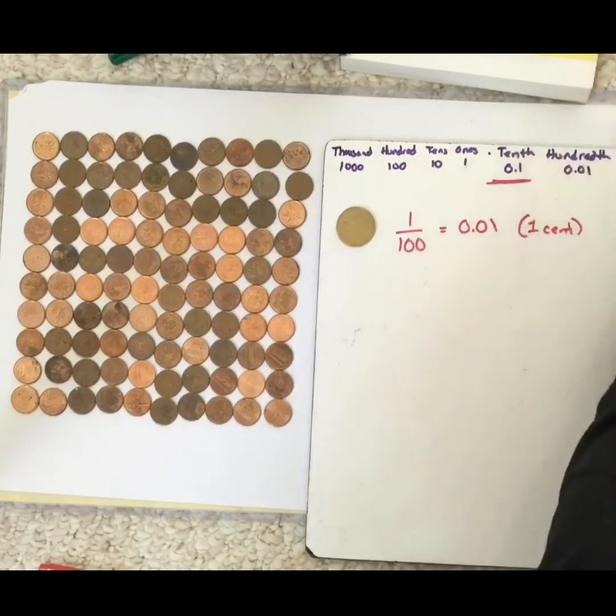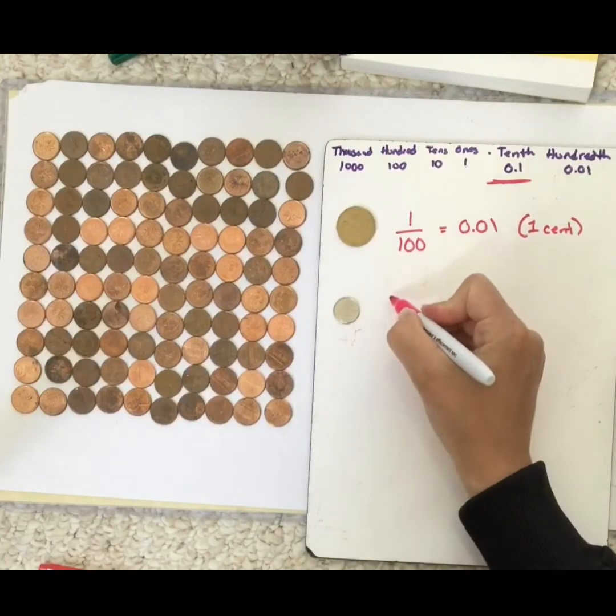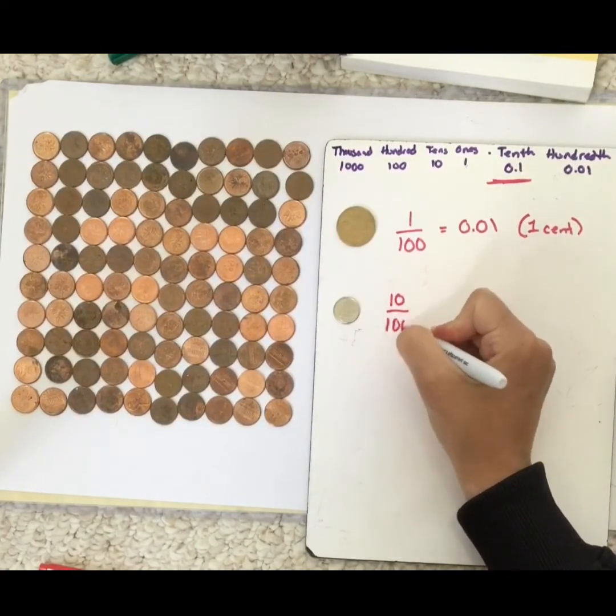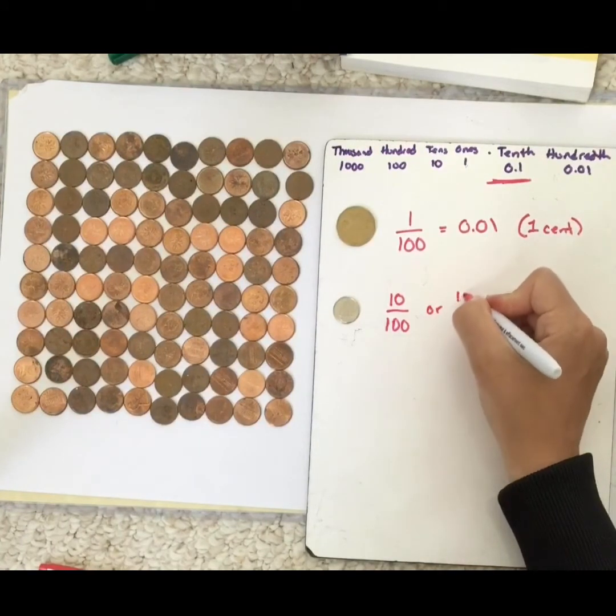And if we think about a dime, it is 10 pennies out of 100, or it's 1/10 of a dollar.